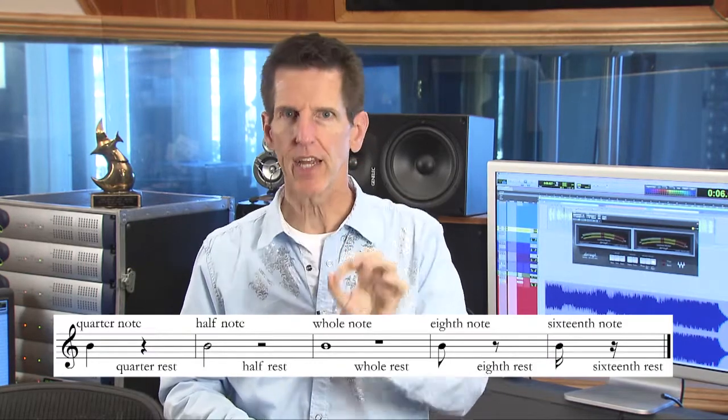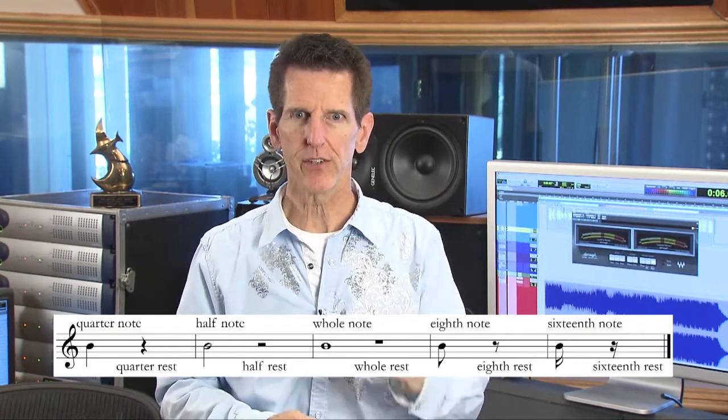Now bear in mind that there's also an equivalent rest for every note. So in other words, there's a quarter rest and a quarter note. You can see them on the screen. A half rest and a half note, an eighth rest and an eighth note.